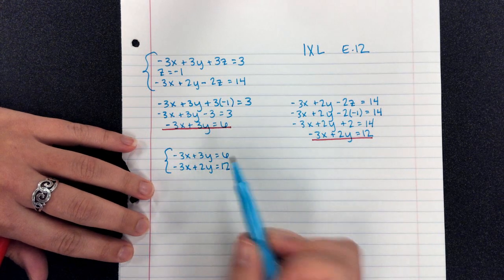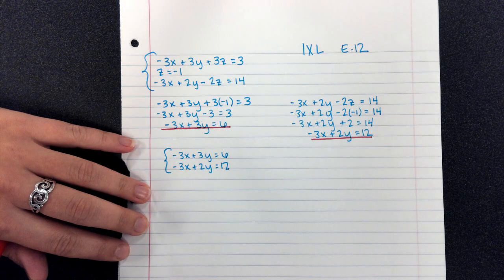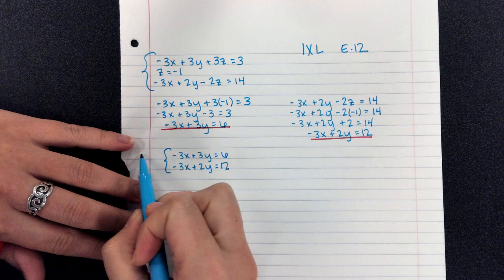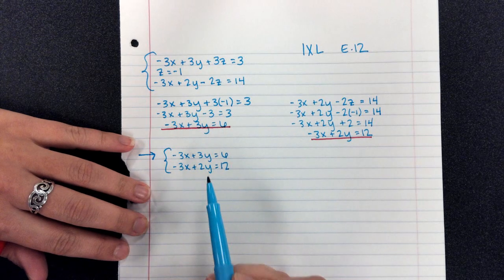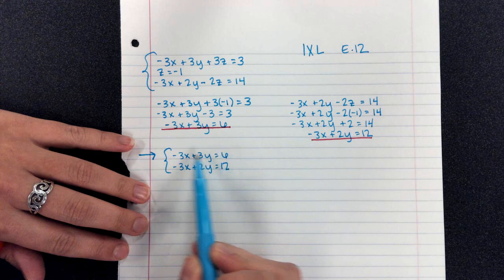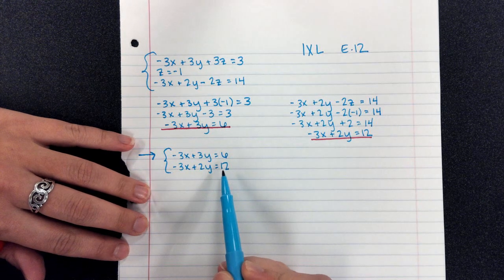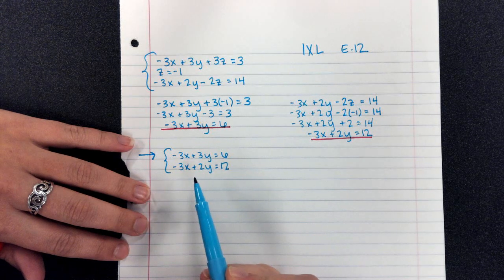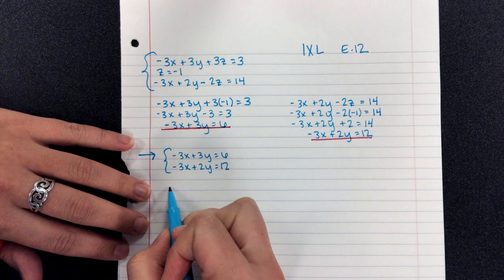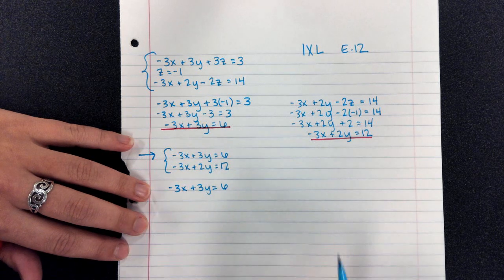Okay? Now, which one looks easier? Neither of them has a letter that's all by itself. But I think this top equation looks a lot easier because I have a 3, a 3, and a 6. I know that 3 and 6 are similar numbers. Down here I have a 3, a 2, and a 12. I don't like 3 different numbers. So I'm going to start with my negative 3x plus 3y equals 6.